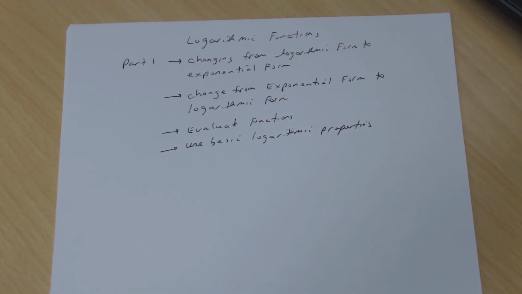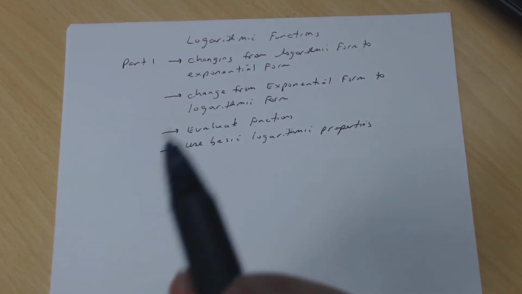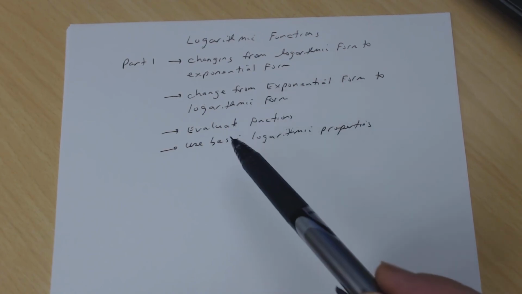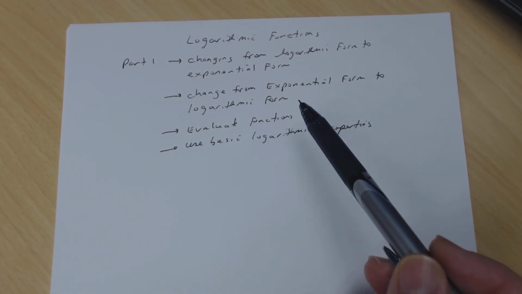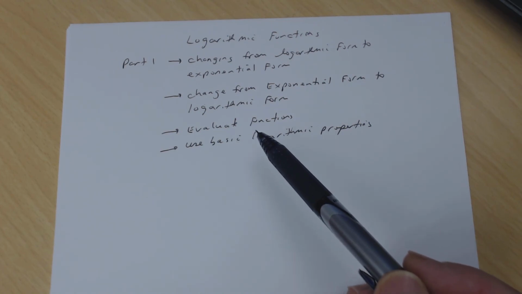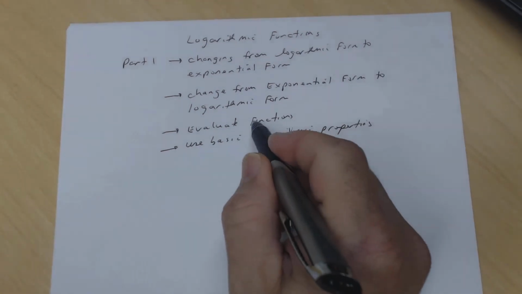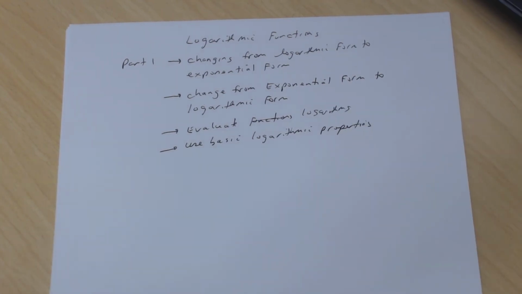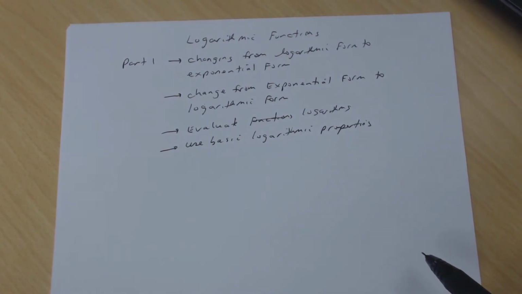Okay, so in part one of this lesson on logarithmic functions, we're going to look at four things. We're going to talk about changing from logarithmic form to exponential form, and then we're going to change from exponential form to logarithmic form. Then we're going to talk about how to evaluate logarithms, and then we're going to use basic logarithmic properties.